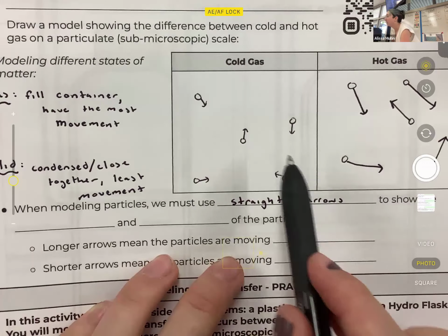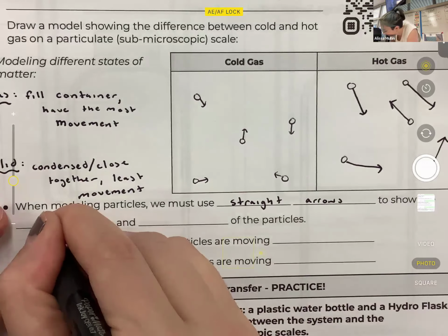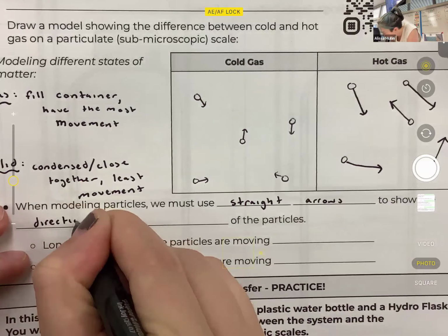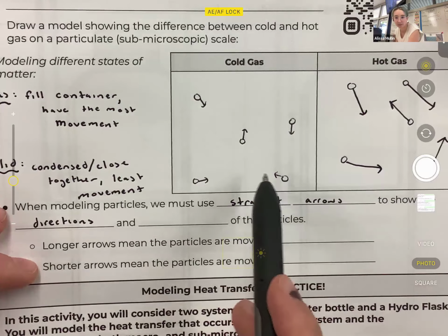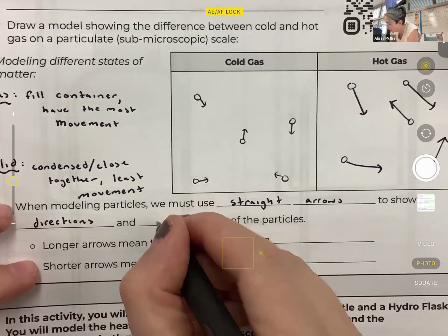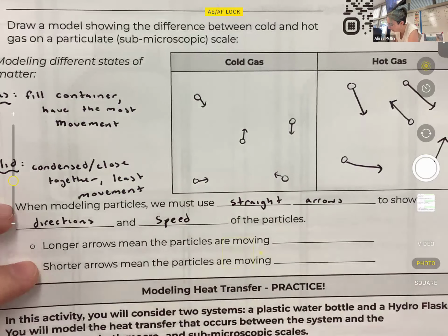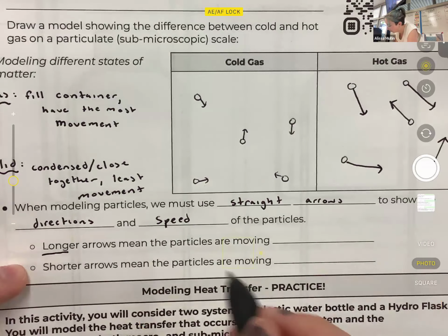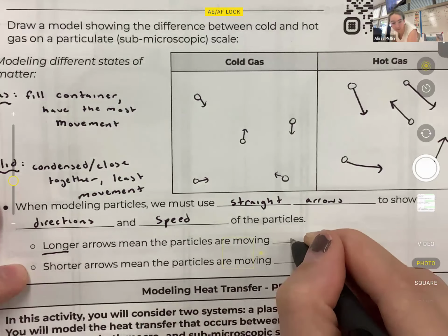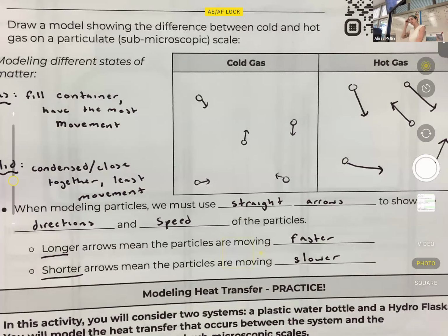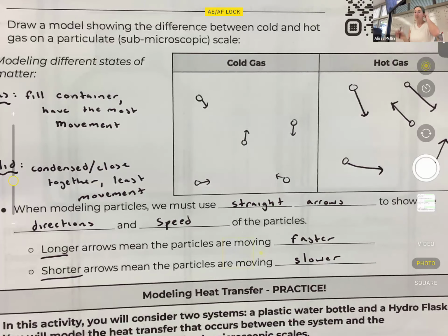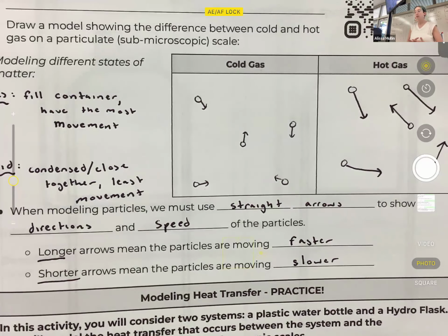So you can see that the arrows are going in different directions. And by the difference in the size of those arrows, we can also tell the speed of our particles. And like we've talked about, longer arrows represent that they are moving faster, they're moving more, while shorter arrows are showing that they are moving slower, moving less. Right? So again, just kind of a summary of what we've been practicing with.